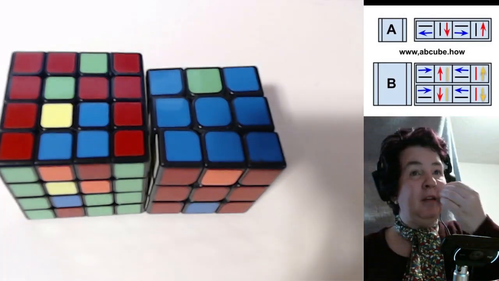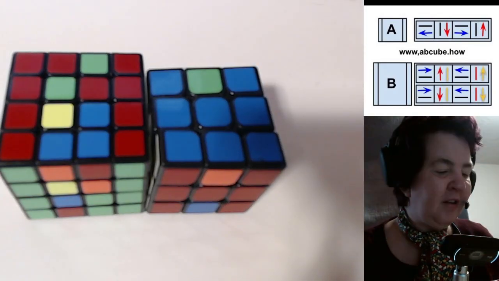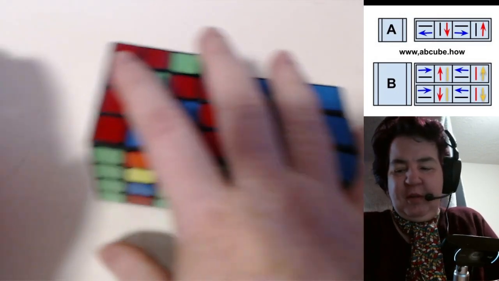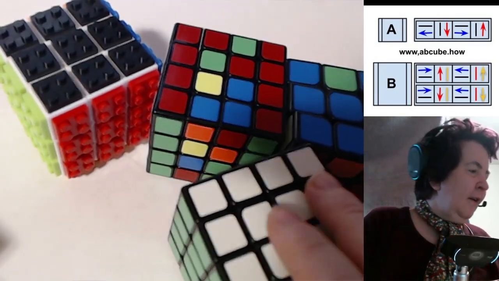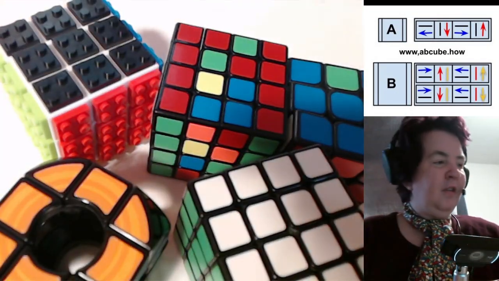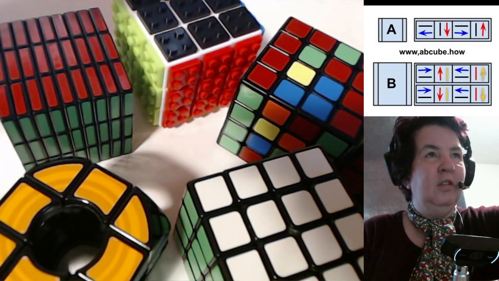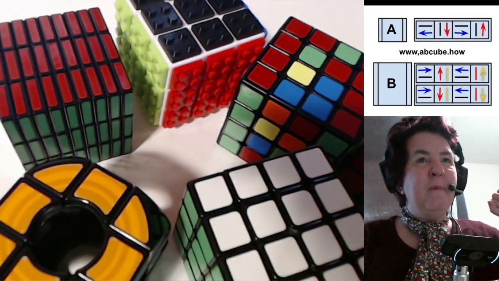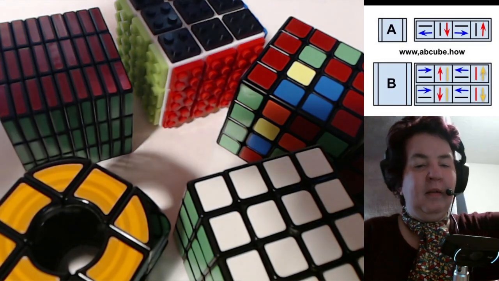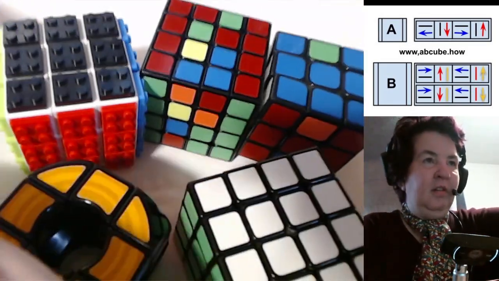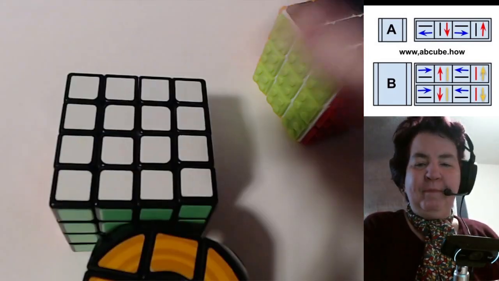This is the ABCube method for solving Rubik's Cubes, all types of Rubik's cubes, whatever size. It will solve every n by n cube and a lot of other cubes. It'll solve this one too. Whoops, that one too. Okay.